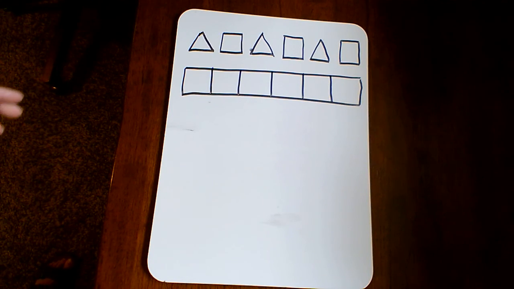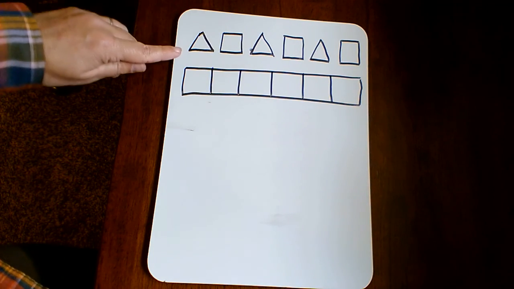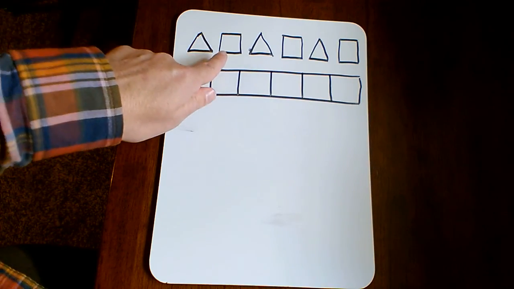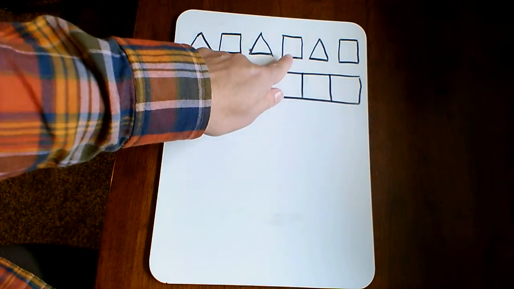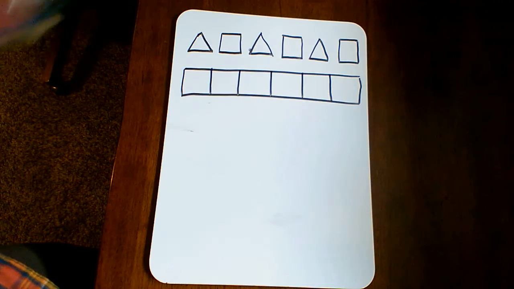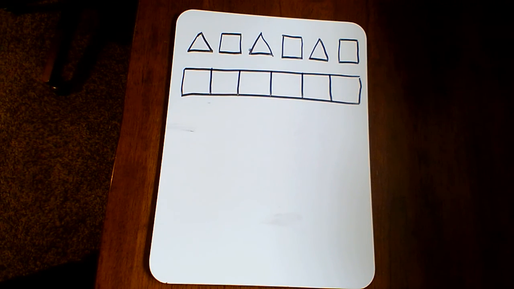So let's read these shapes. Let's read the pattern. It goes triangle, square, triangle, square, triangle, square. So that's one way to do a pattern, right, with shapes. Now I want to translate that pattern from shapes into a color pattern.